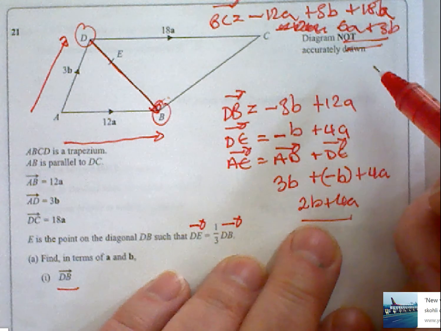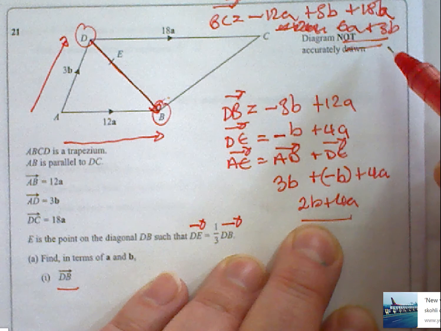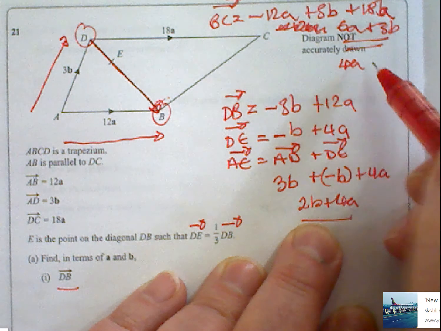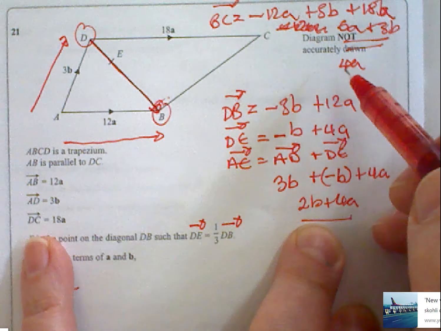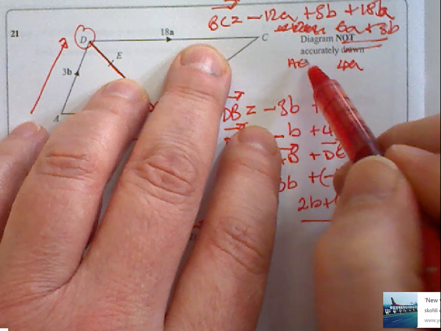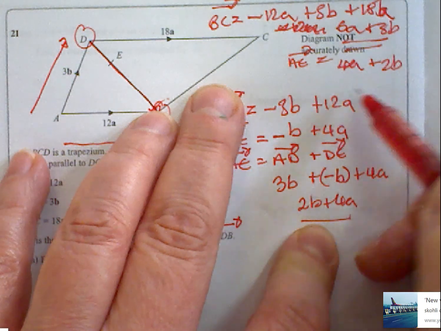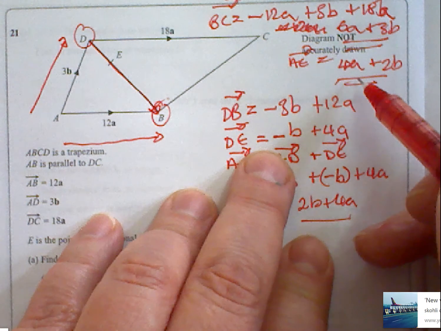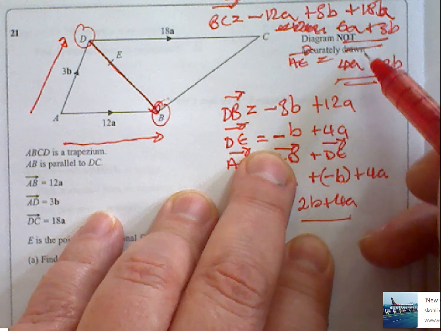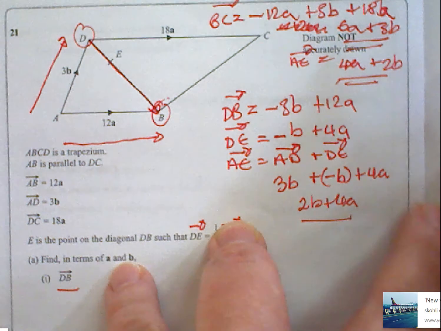Now I want you to compare this answer, 6A plus 3B, and look at this one down here. This is what we calculated: A to E, we calculated to be 4A plus 2B. And hopefully you can see that one is a multiple of the other. If one is a multiple of the other, you can see that this one is 1.5 times bigger than this, then it's said to be parallel.